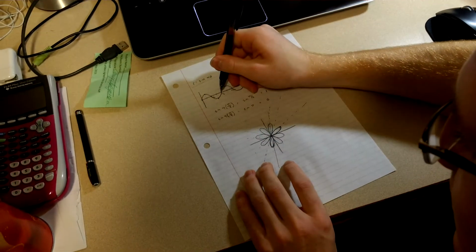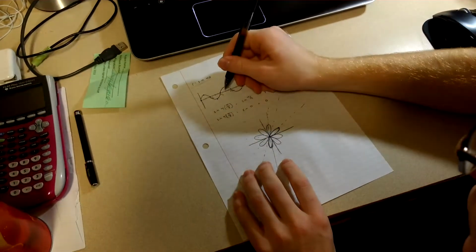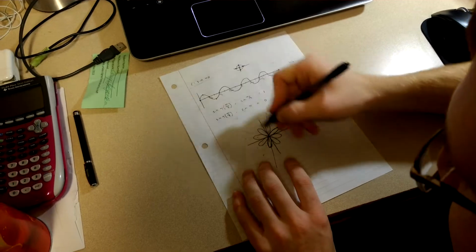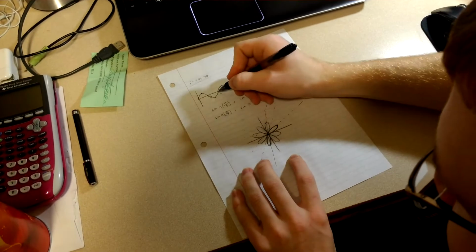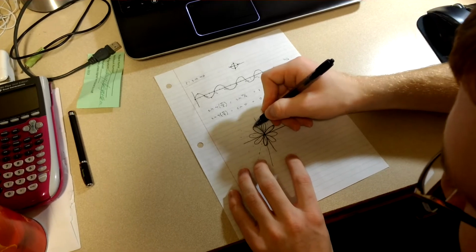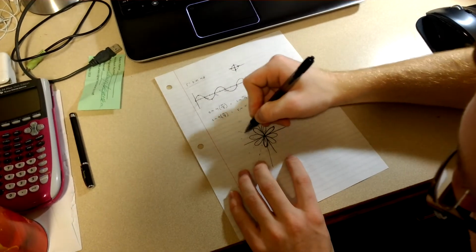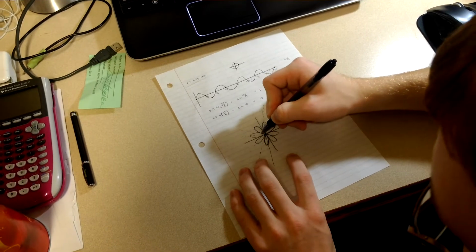Now, from pi halves to the next tick, it becomes positive again. So starting at pi halves, it's at 0, then it becomes positive at a pi eighth above pi halves. So it comes to this value, and then it comes back to 0 at 3 pi fourths, which is this value. So we're back at 0.